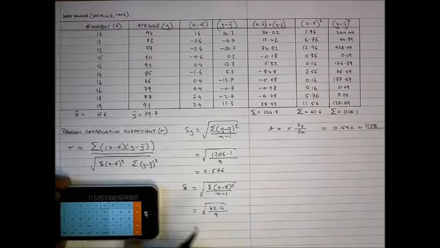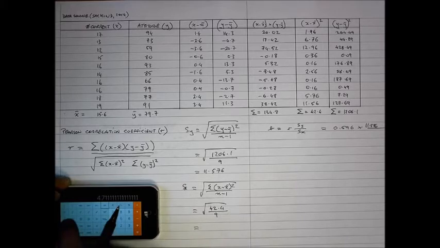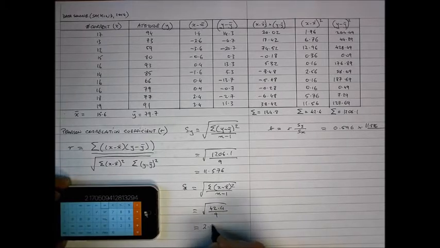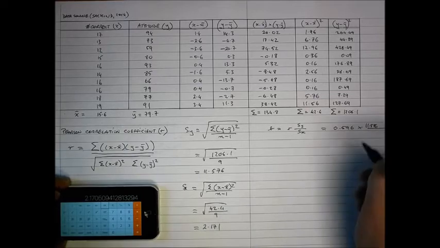So let's work that out. 42.4 divided by 9 is equal to 4.71, and I take the square root of that, which gives me 2.171. So I can put in 2.171 over here.